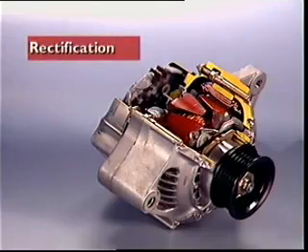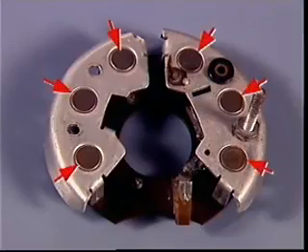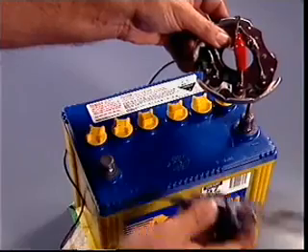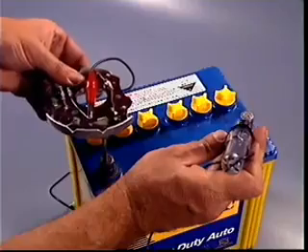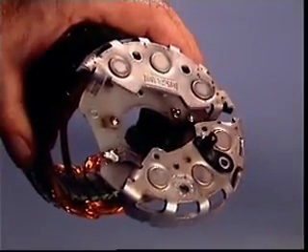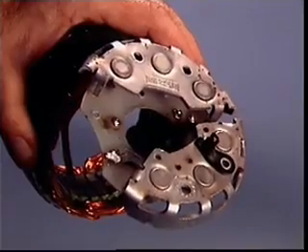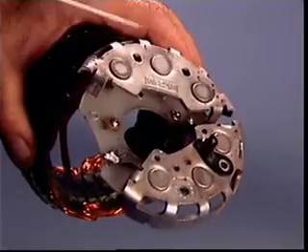This section examines rectification. Automotive alternators use diodes in the rectifier assembly. A diode allows current to flow in the forward direction, but blocks the flow of current in the reverse direction. This is a 3-phase bridge rectifier. It has 6 diodes to rectify the total alternator output, 3 positive and 3 negative.